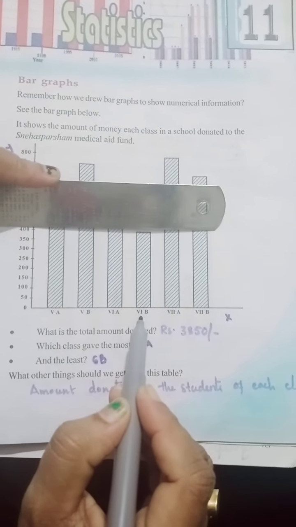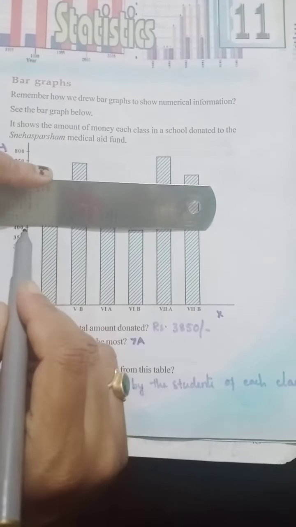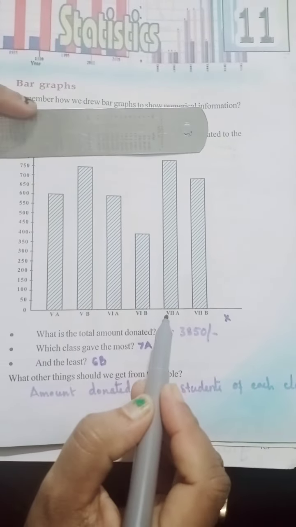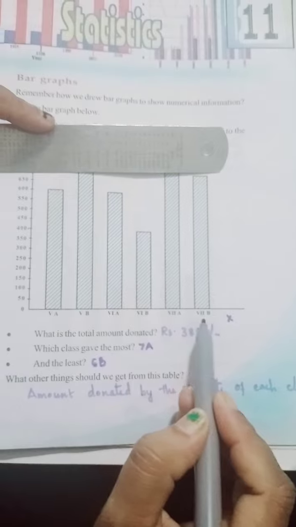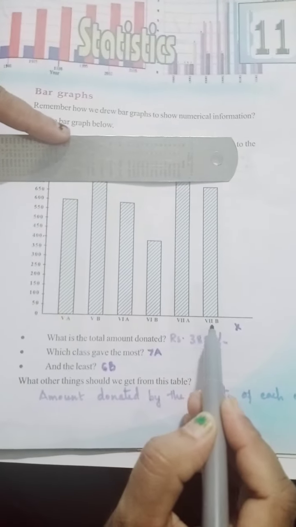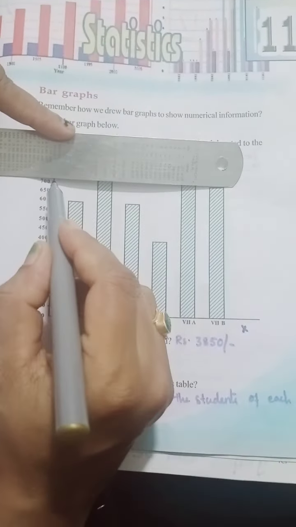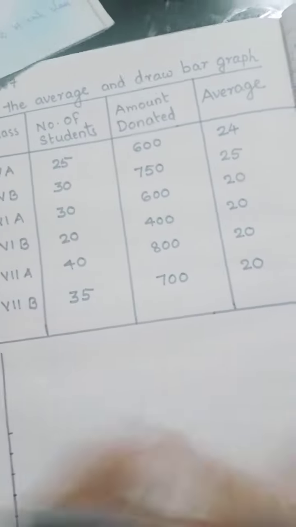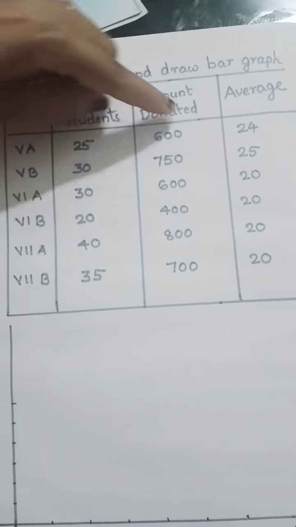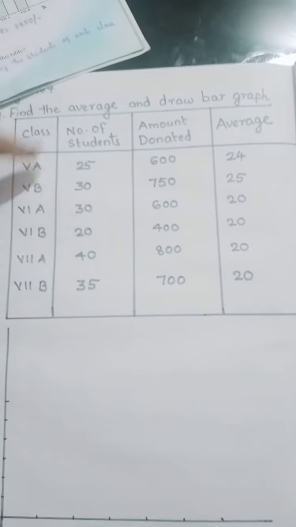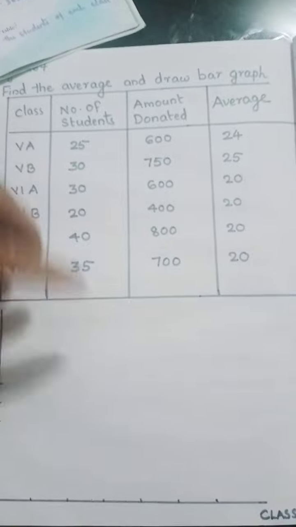The amount donated by 6B is 400. The amount donated by 7A is 800. The amount donated by 7B is 700. So the amount donated by each class we got. 5A 600, 5B 750, like this we have made a column.